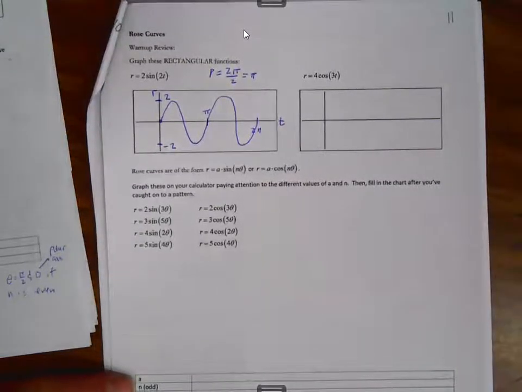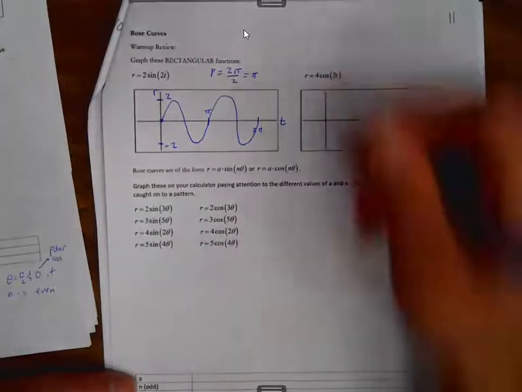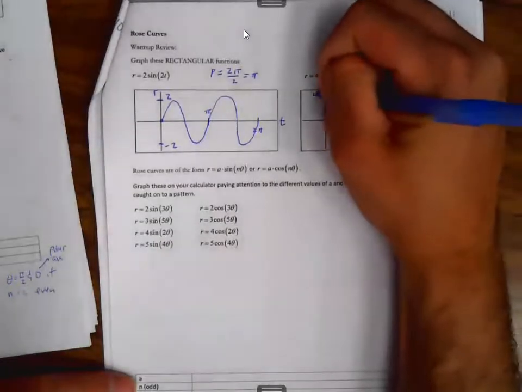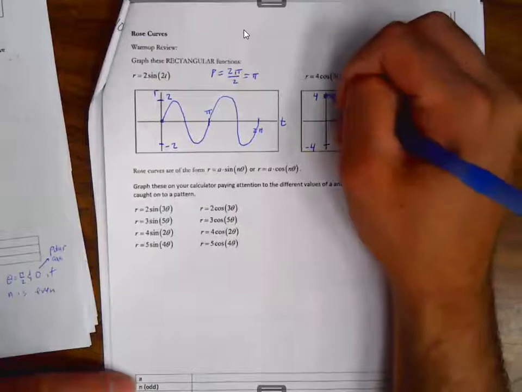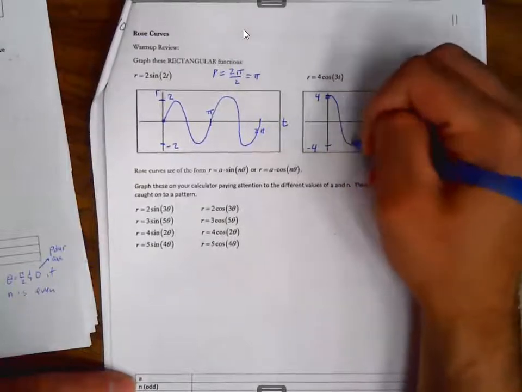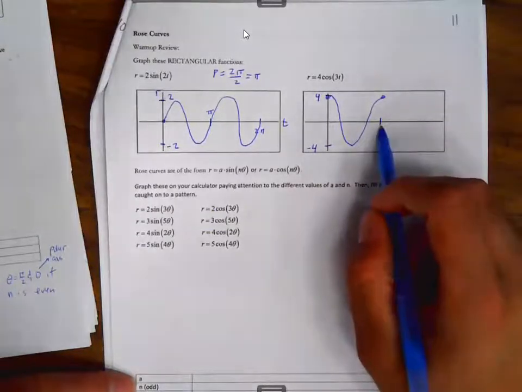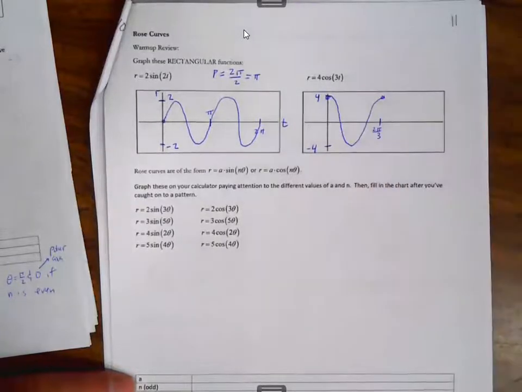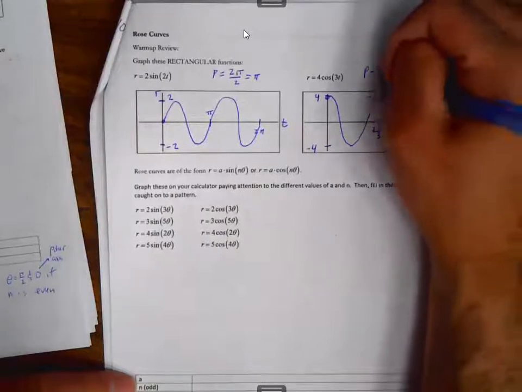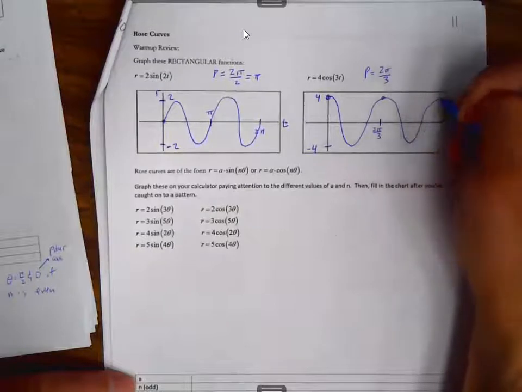All right, then cosine, R equals 4 times cosine of 3t. So that's going to have a maximum and a minimum of 4. It will start at the max and then go to the min: max, middle, min, middle, max. And that right there is 2 pi over 3, because period is equal to 2 pi over b, and b is 3. So if we graphed another period, this would be 4 pi over 3.